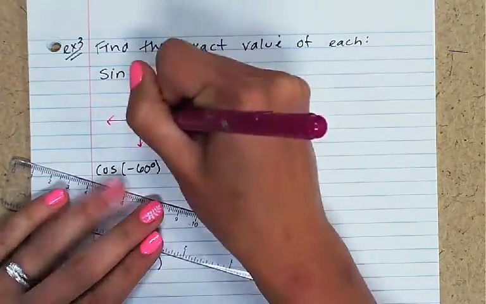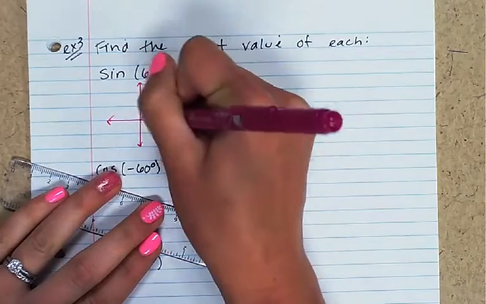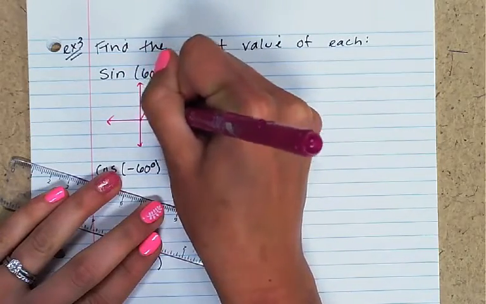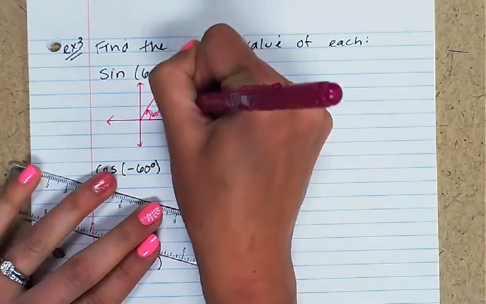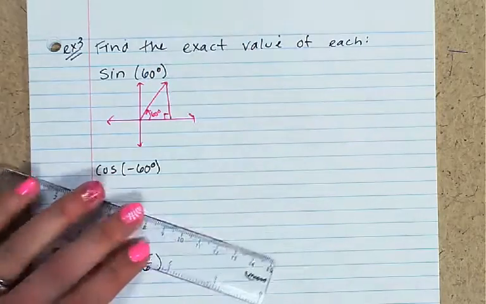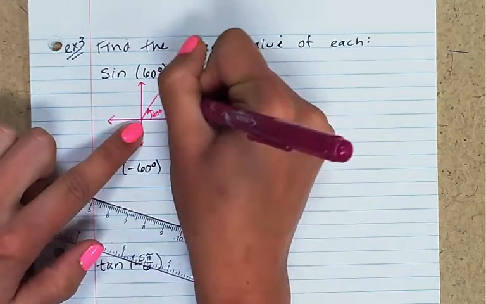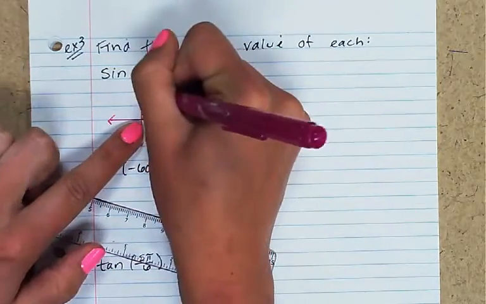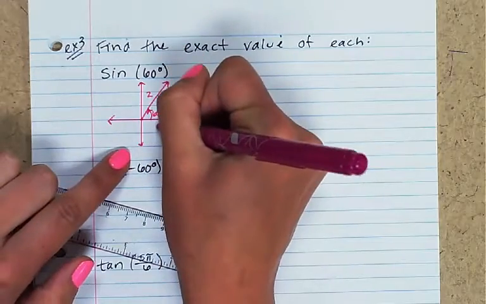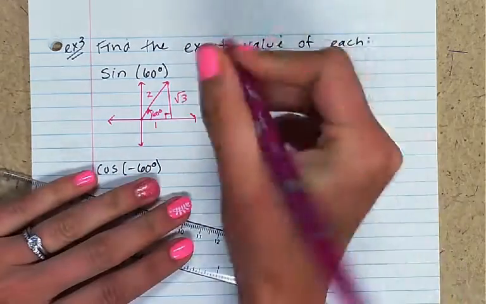So 60 degrees is about there. Always connect back down to the x-axis. So we make a 30, 60, 90 triangle. Opposite 60 is root 3. The hypotenuse is 2. And opposite 30 degrees is 1.